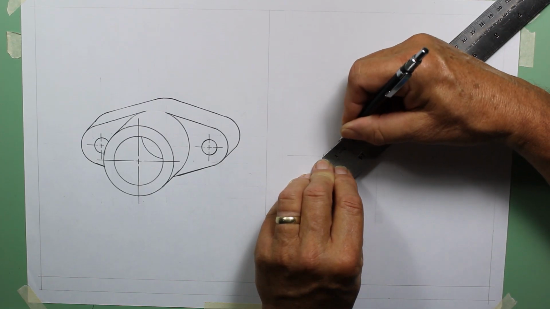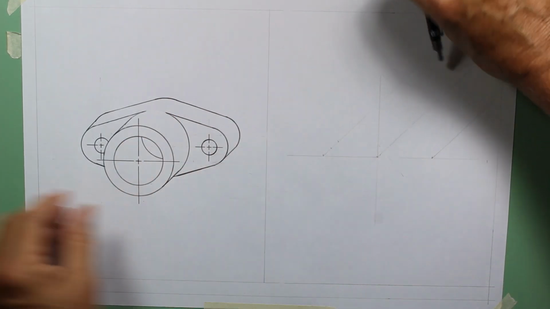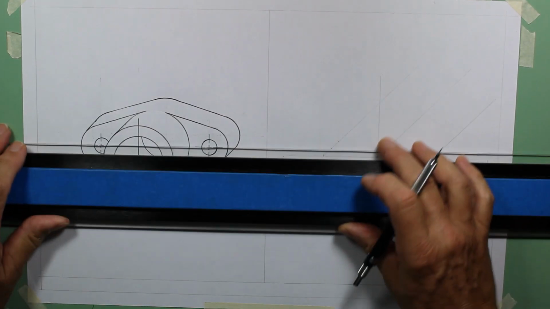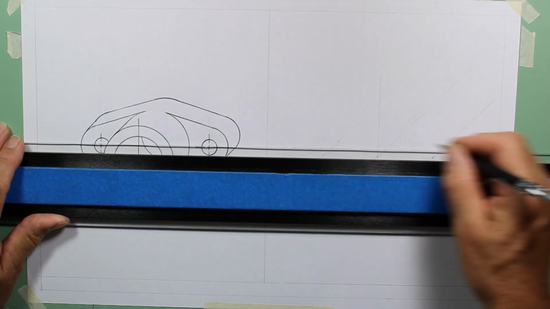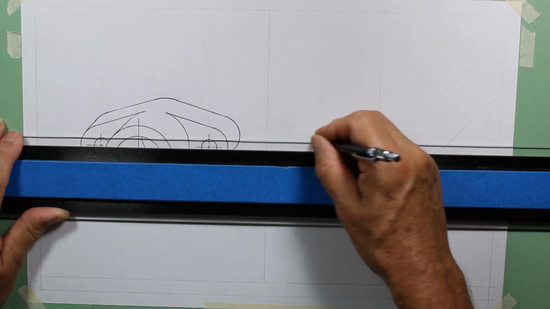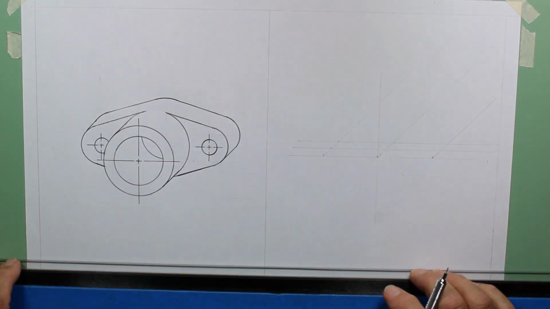So I'll go ahead and make a mark at 17. And I'm going to transfer those center lines all the way across so that I've already got them.